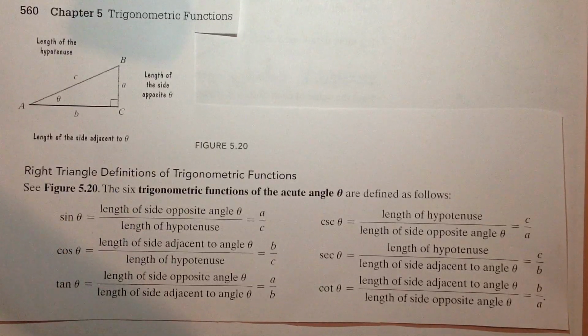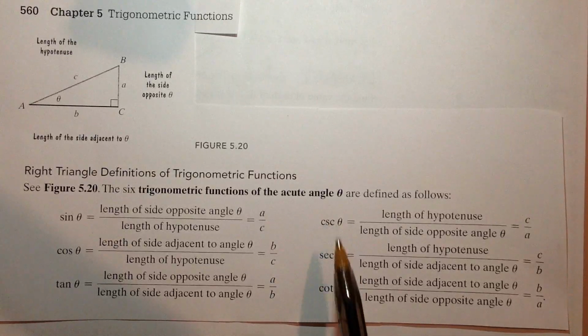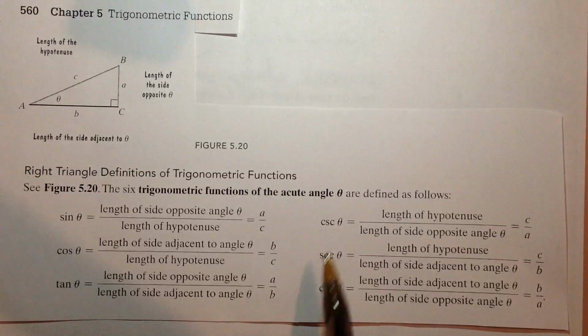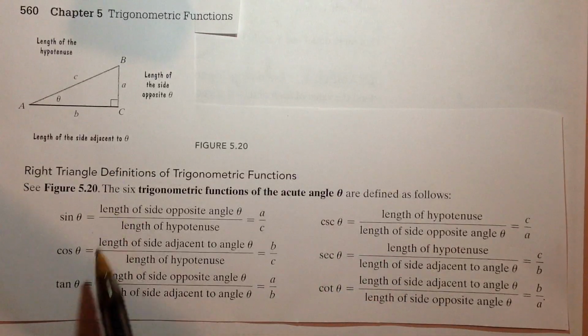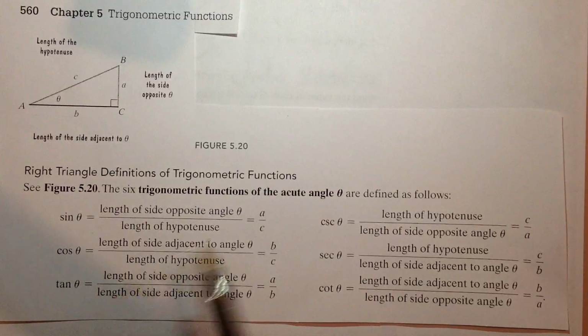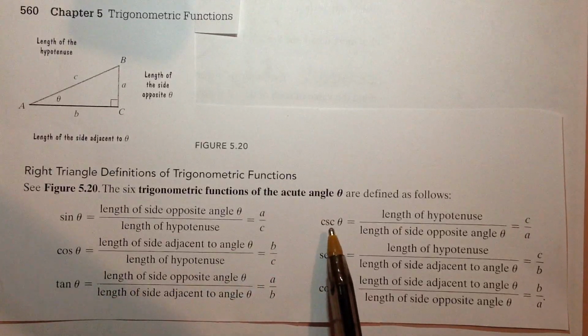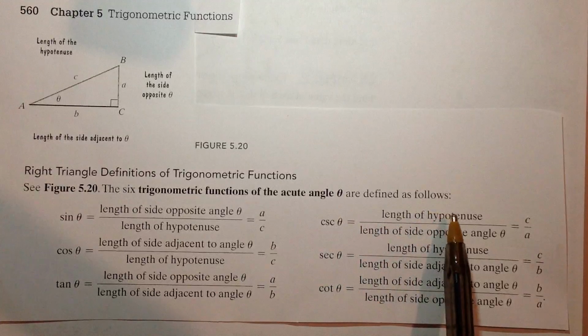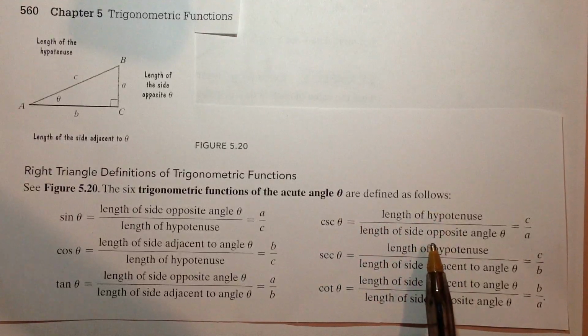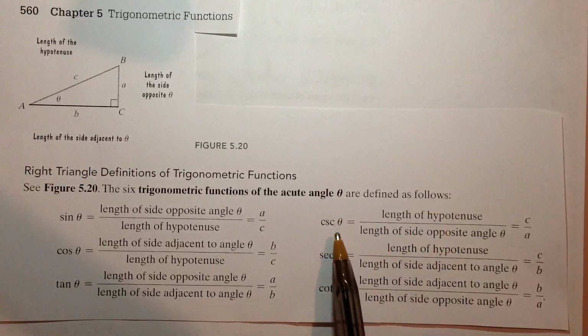Now, next we have cosecant, secant, and cotangent. These are actually reciprocals of sine, cosine, and tangent. The way you find cosecant is the hypotenuse over the opposite, still using theta.